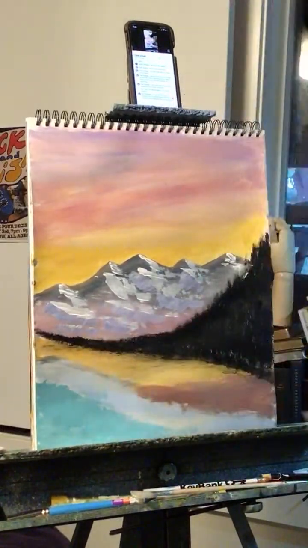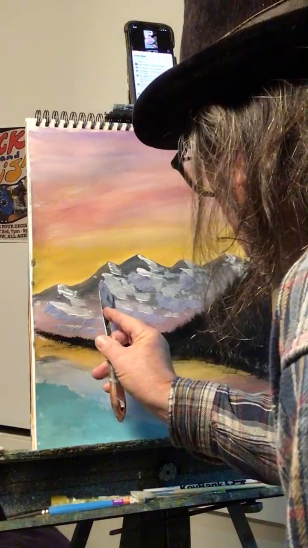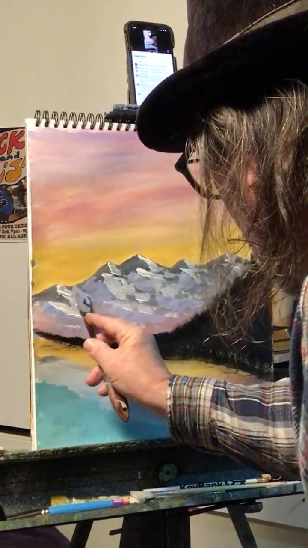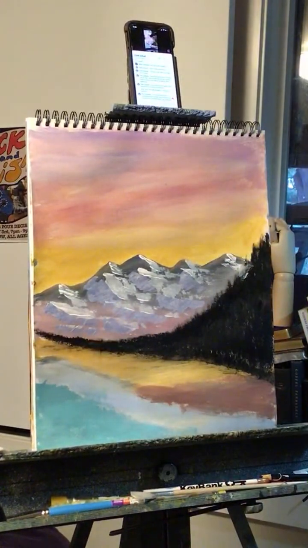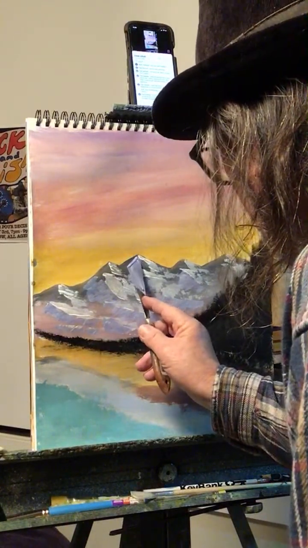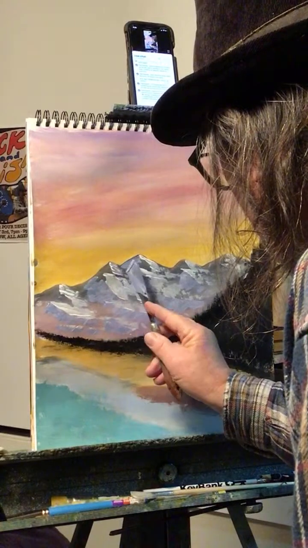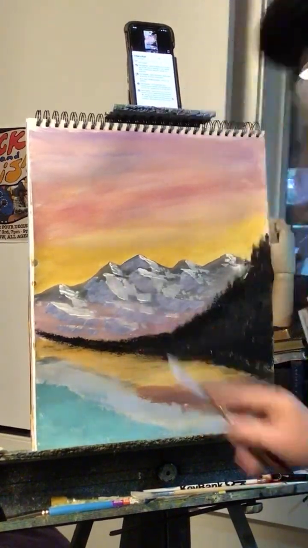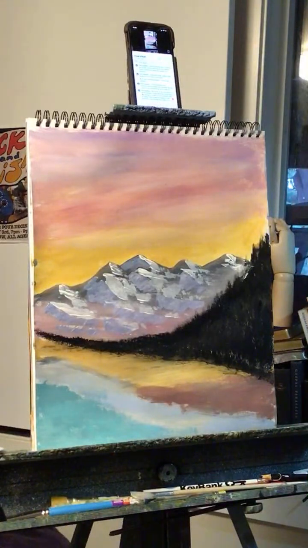Then I'm going to lightly blend all this. It's really light color. That's the way I wanted it, though. I don't want this.